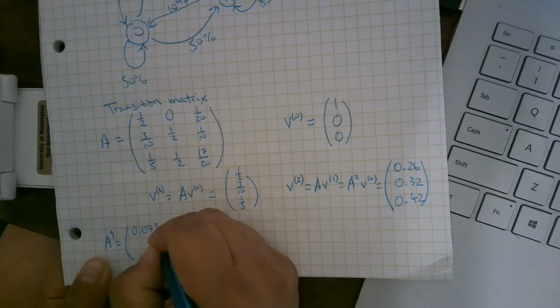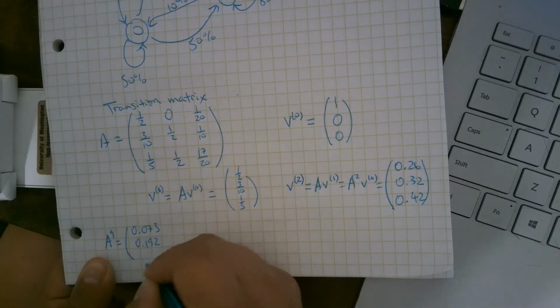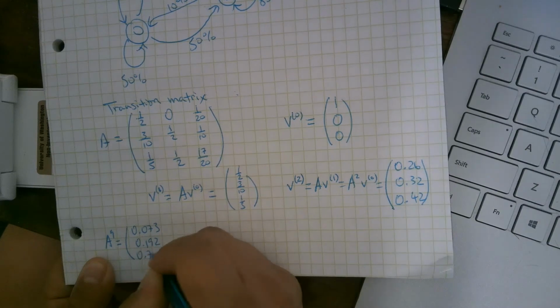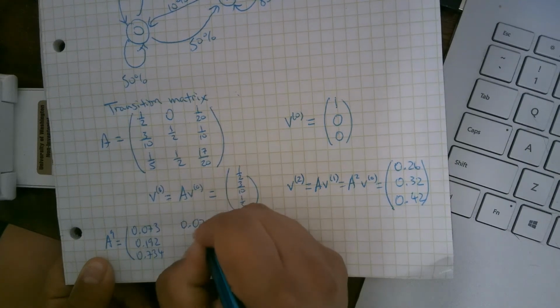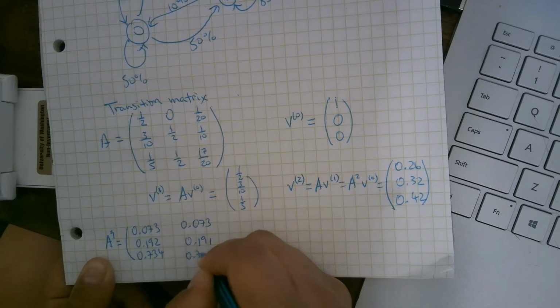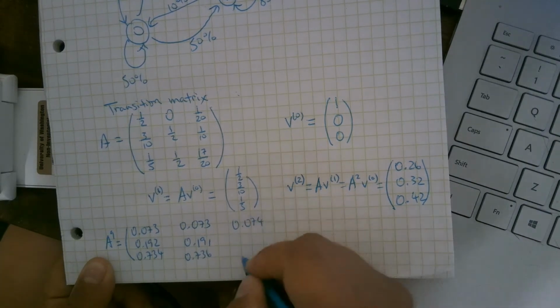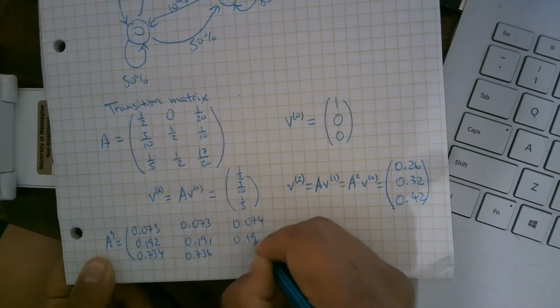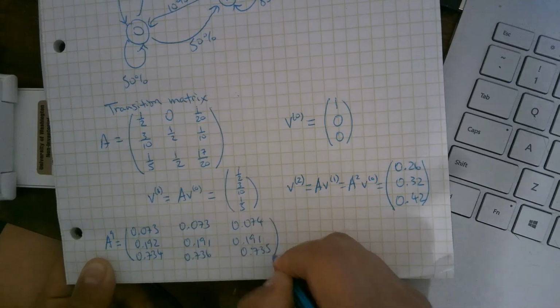Pre-computed this: 0.073, 0.192, 0.734, 0.073, 0.191, 0.736, 0.074, 0.191, 0.735. Oh, this is interesting.